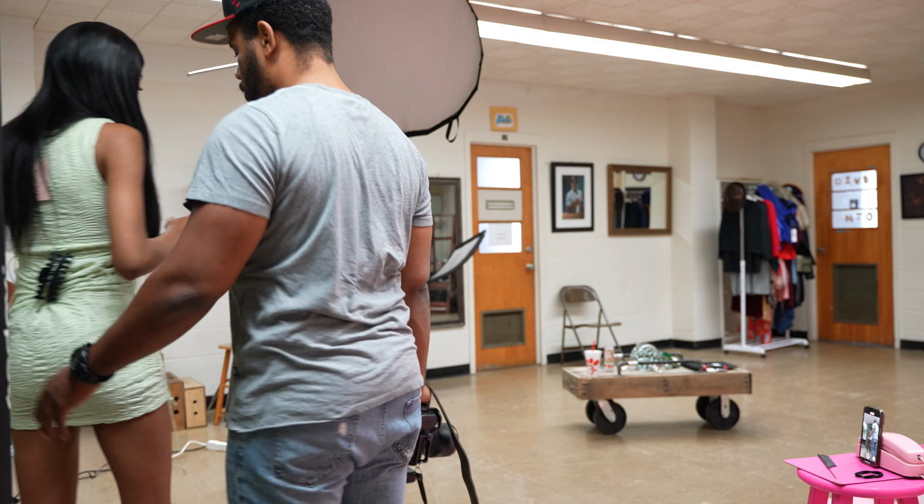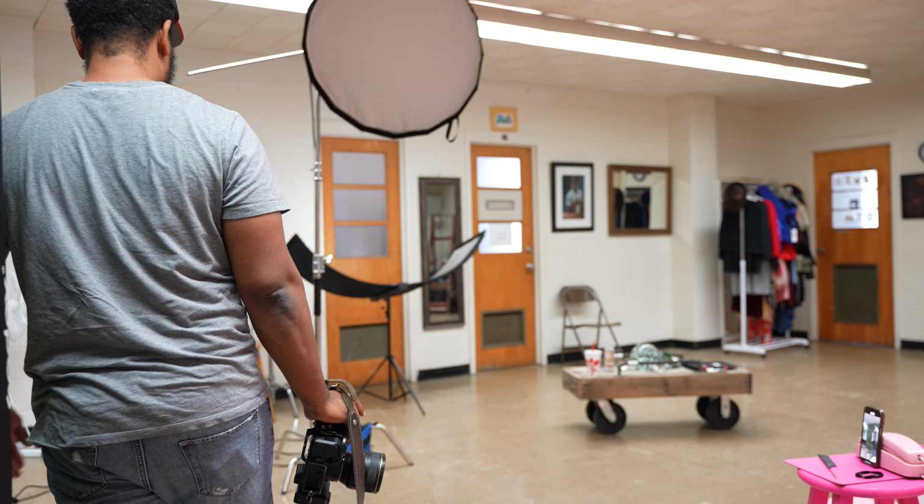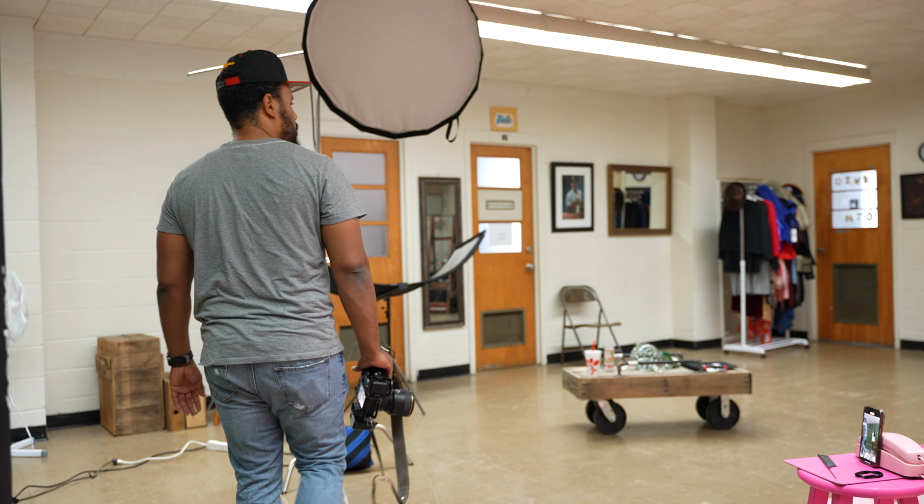And what does that allow me to do? That allows me to have proper communication with the model. That allows me to tell her or him to make minor adjustments. That allows me to let them know that this is a good pose, that's a good pose, how to pose if they need that assistance. But at that level, they probably do. And so if we take that and say, well, what if I would have chose a 135?